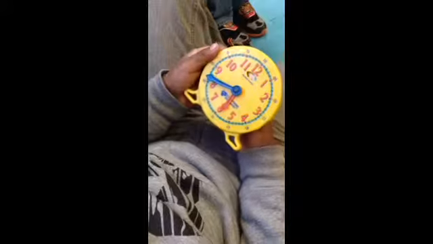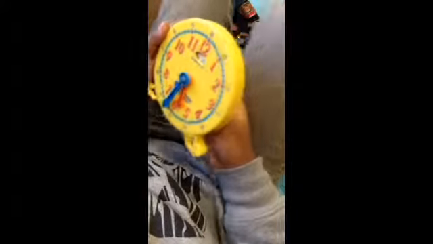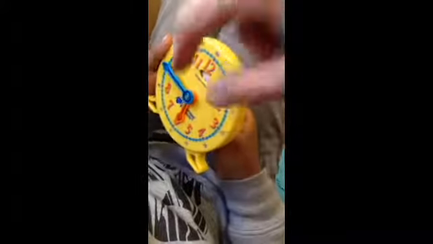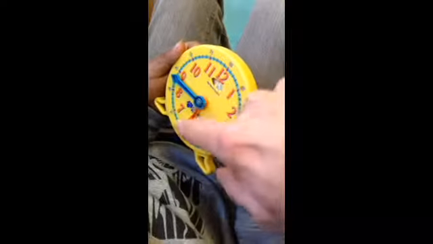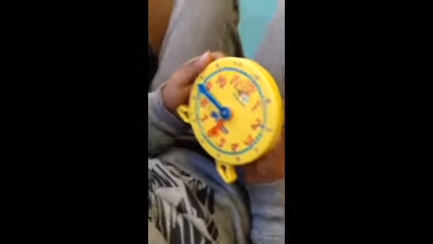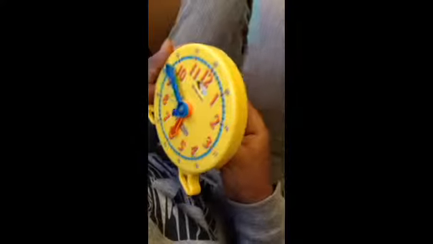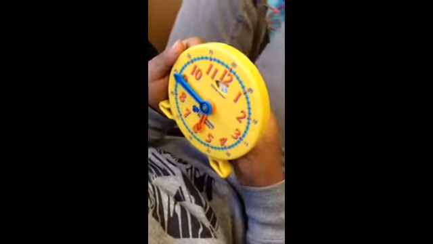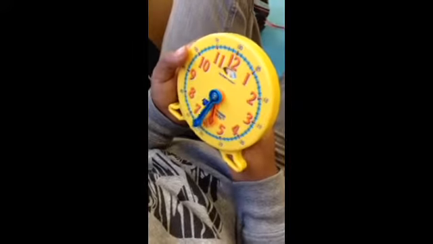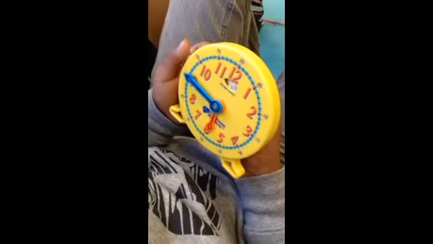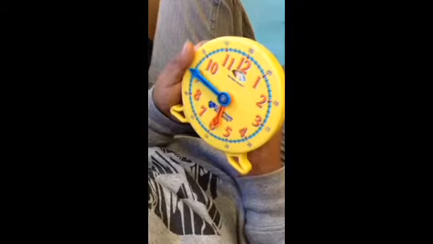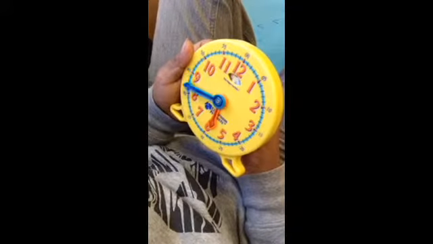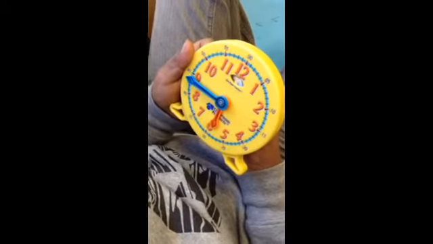Because I actually eat dinner at 5:45. But what on your clock here? So how do you know this time says 5:45? What on this clock shows 5:45? The minute hand pointing at the 9, which means 45, and the hour hand is pointing in the middle of 5 and 6. Excellent.